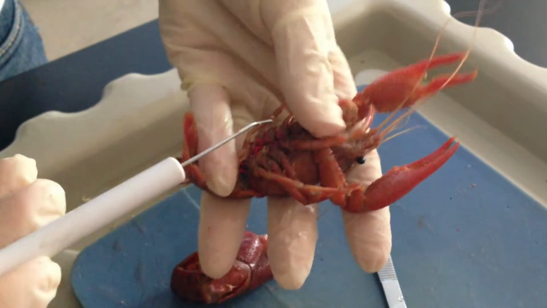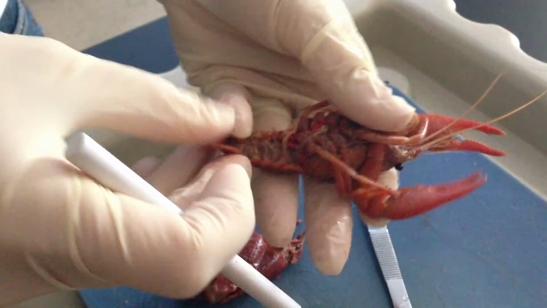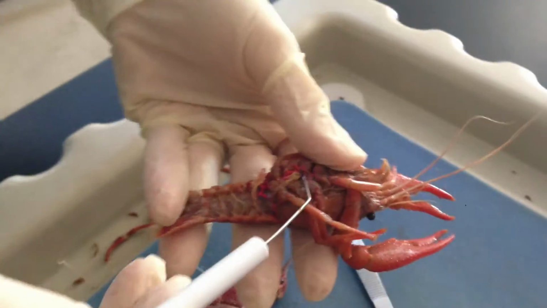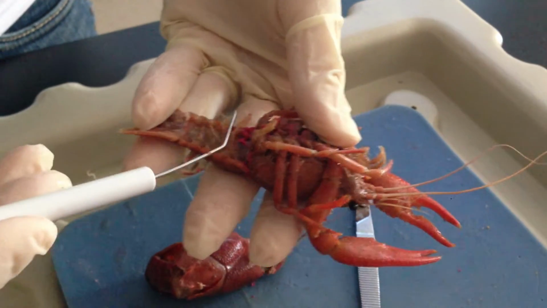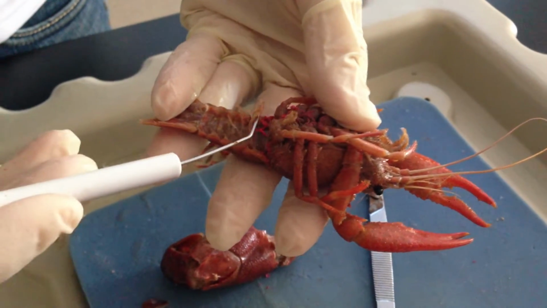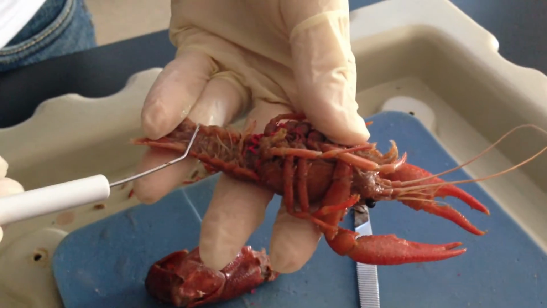All right. As we move down, we can look at the gender of this organism, and we can see here, this is a male organism because it has these two extensions here. These are copulatory organs. These are going to be its swimmerets.